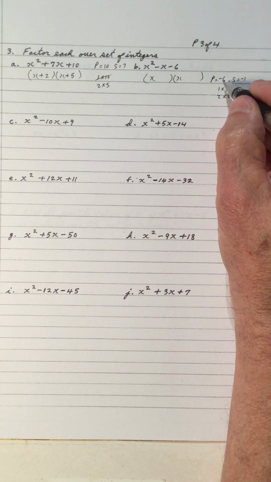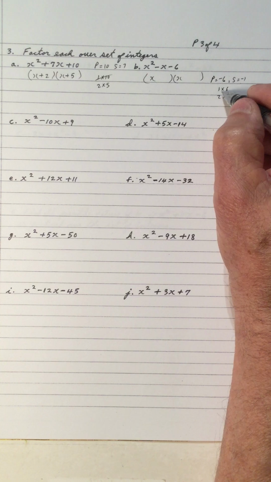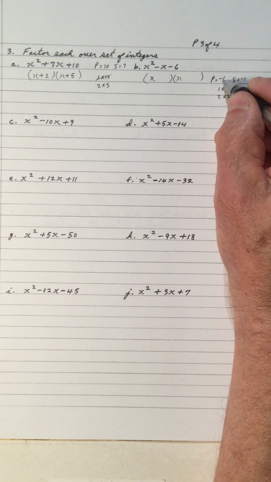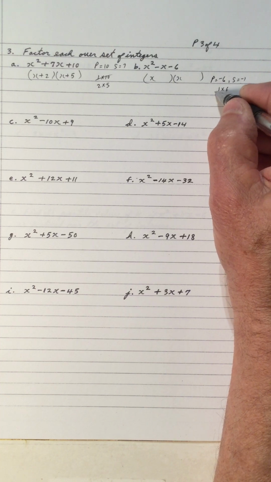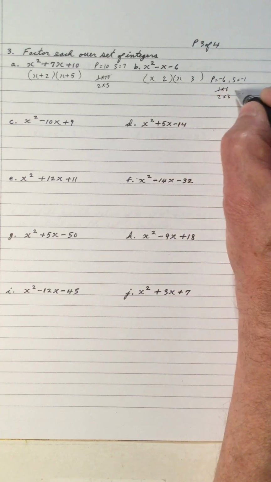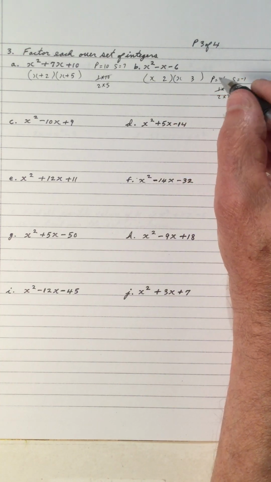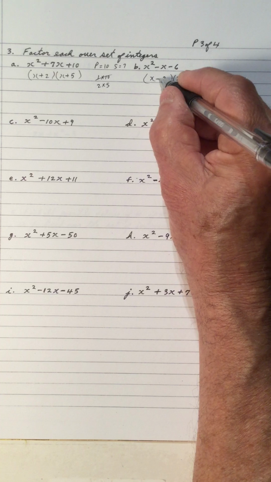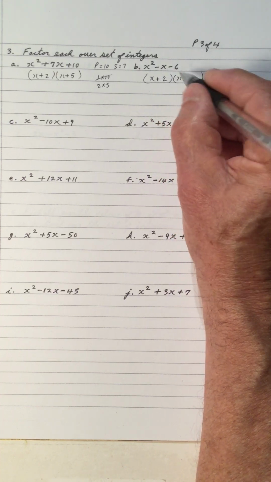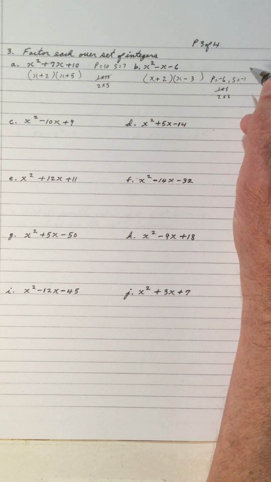Which pair of factors will give me a 1? 6 and 1 will never give me a 1, because the product is negative, you're subtracting. So it must be 2 and 3. And the product is negative, so the signs are different. So it has to be a plus 2 minus 3. Multiply, negative 6, add negative 1.